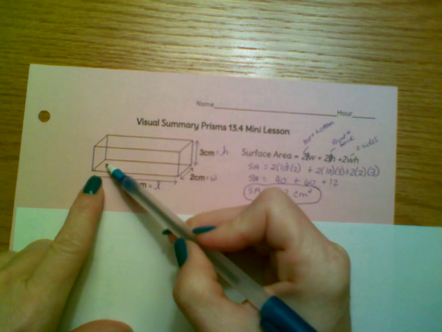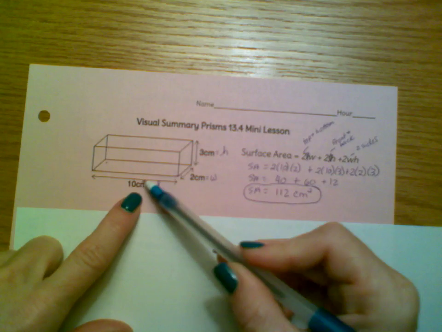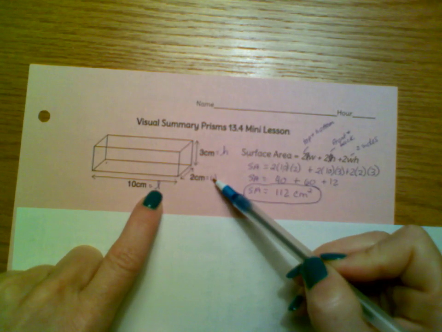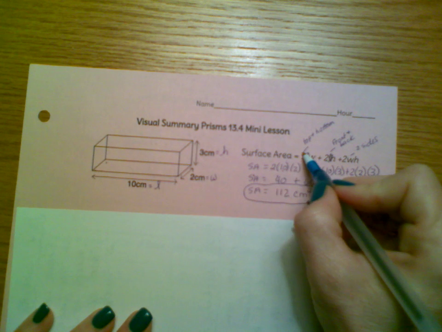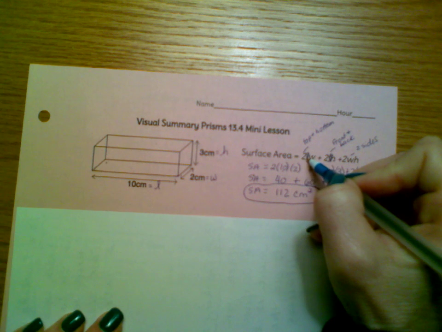So we know if I want the area of this bottom, it's length times width of a rectangle. So length times width. Let's put an L and a W on your notes. And the bottom and the top would be the same. So that's what this 2 is for. So this part of the formula gives me the bottom and the top.